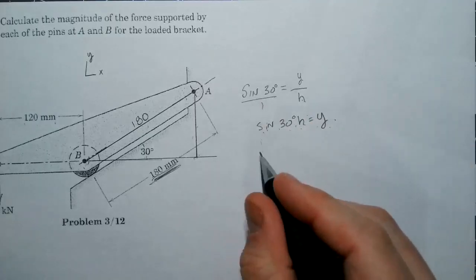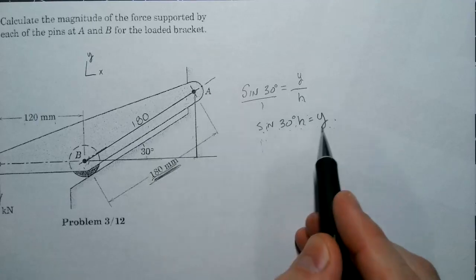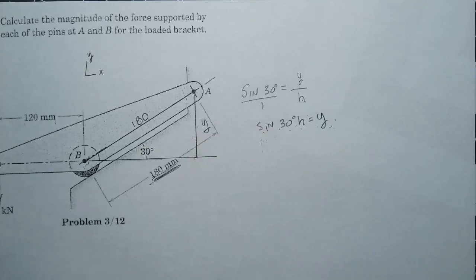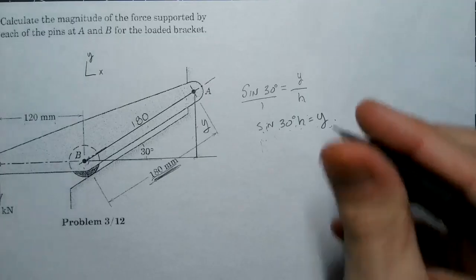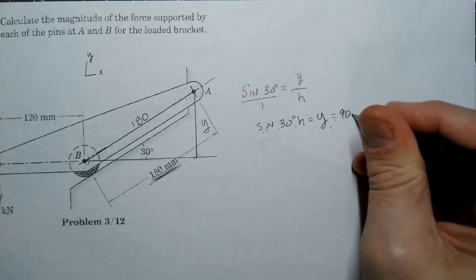So that means that we simply take the sine of 30 degrees and multiply by 180, and we'll have this y value right here. And the sine of 30 is 0.5, as you may recall. Therefore, y equals 90 millimeters.